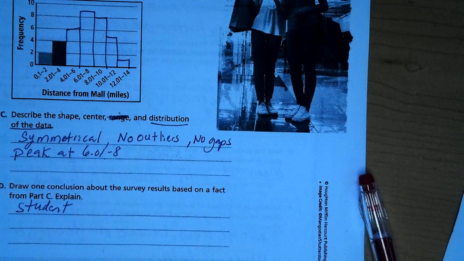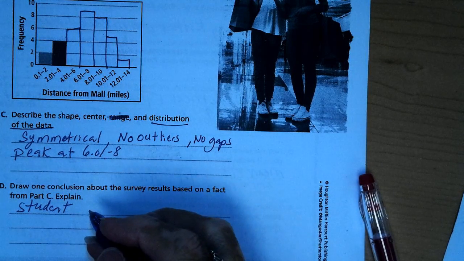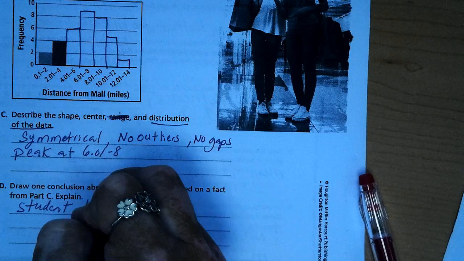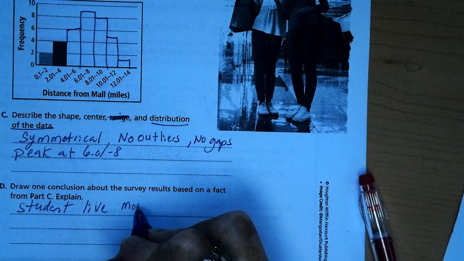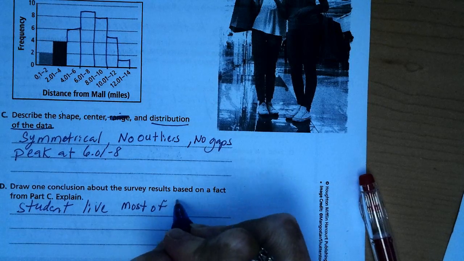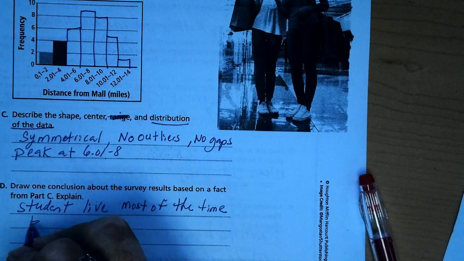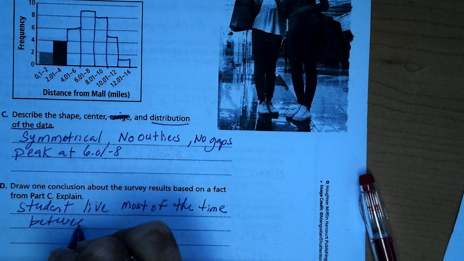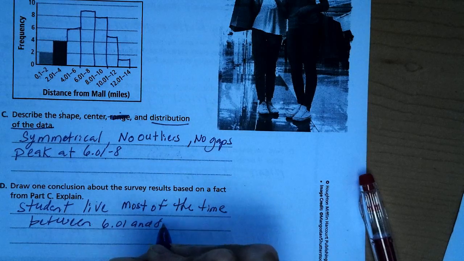Students live where? Students live mostly from 6.01 through 8 miles away. Yep, so students live most of the time between 6.01 and 8. Yep.